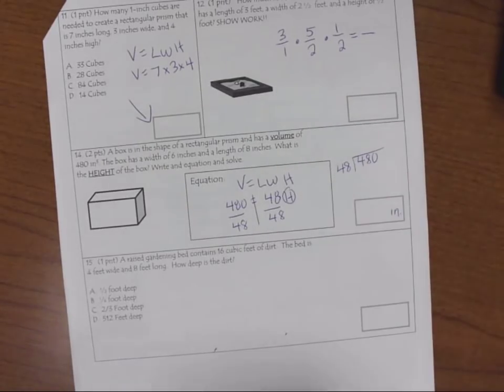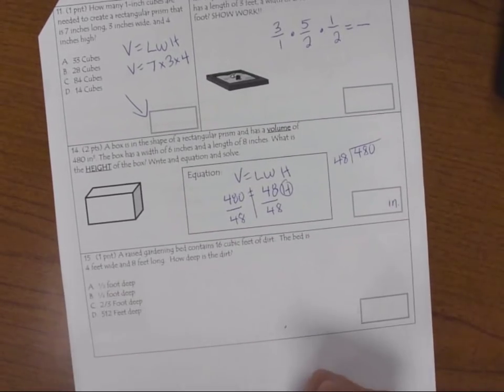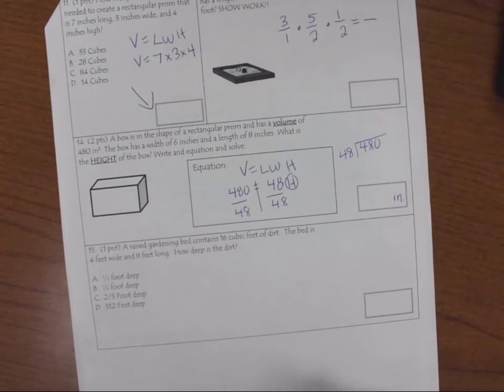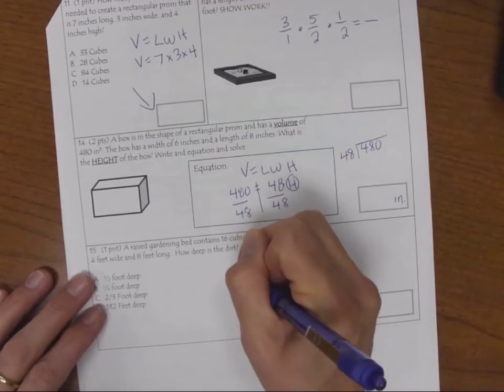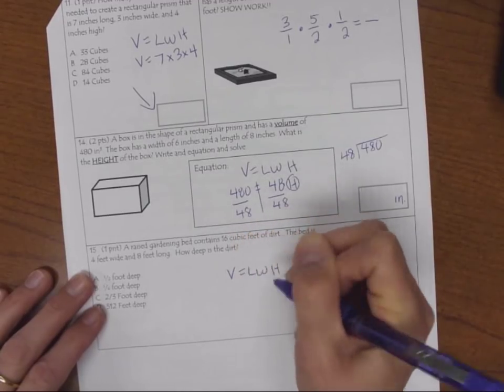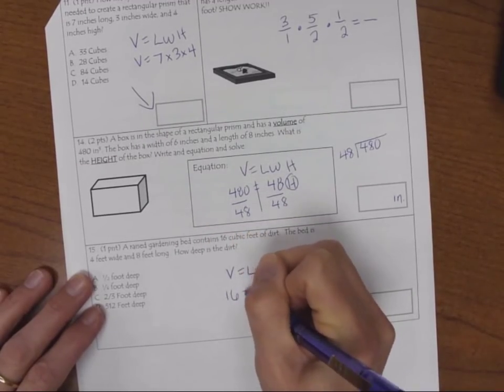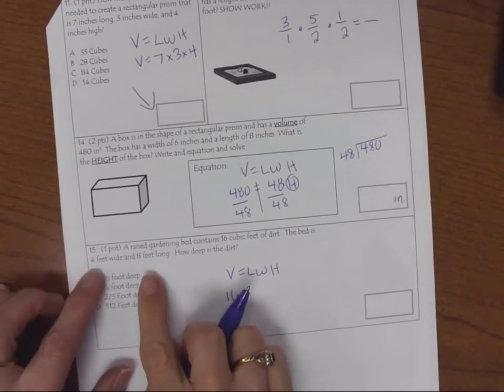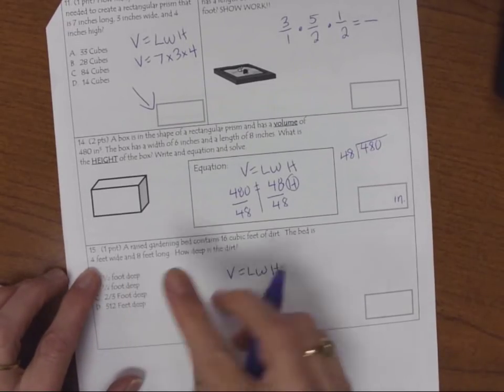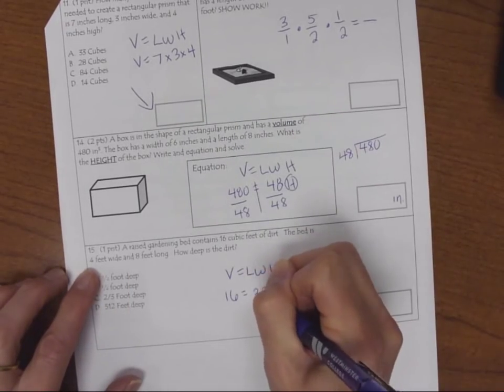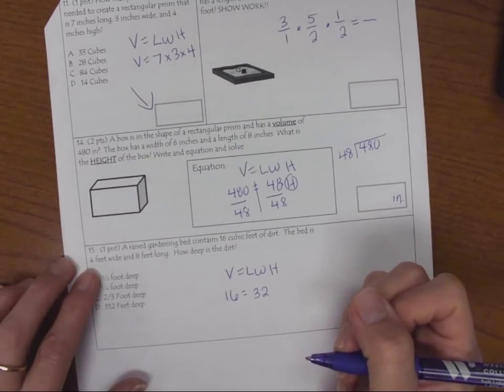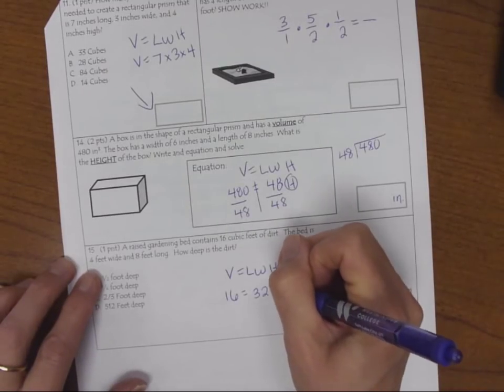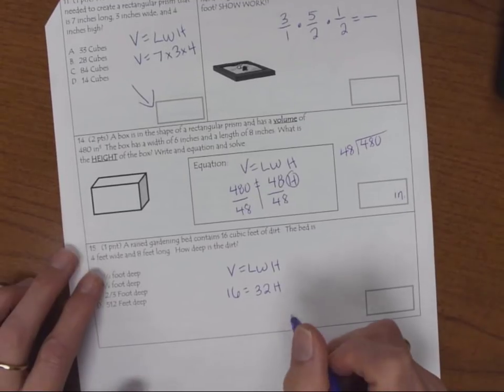Okay, last one. A raised gardening bed contains 16 cubic feet of dirt. Once again, where volume equals length times width times height. They gave you the volume as 16. And 2 of the pieces we need are 4 and 8. 4 times 8 is 32. Okay? So we're finding really the depth, but we're going to call it height. Same thing, but it's going below, right?